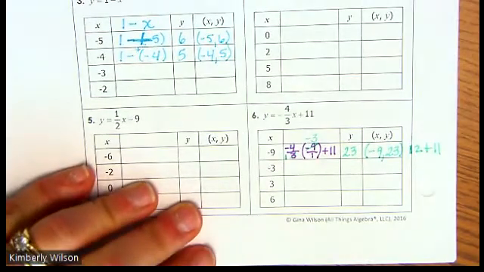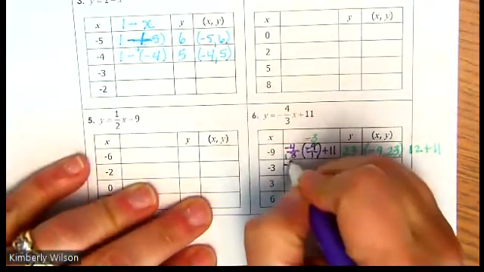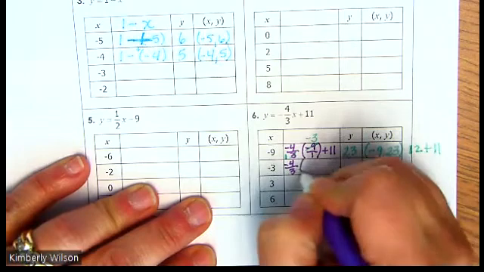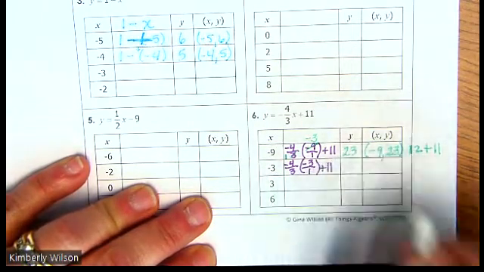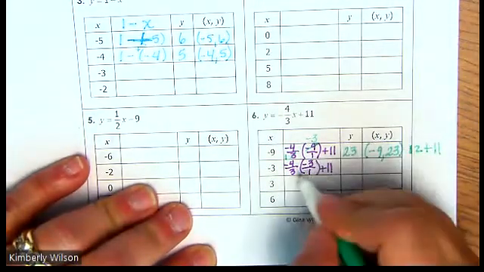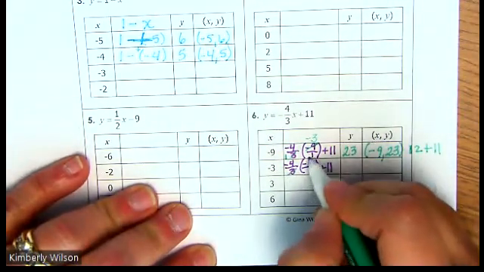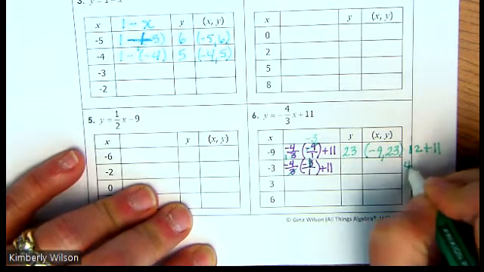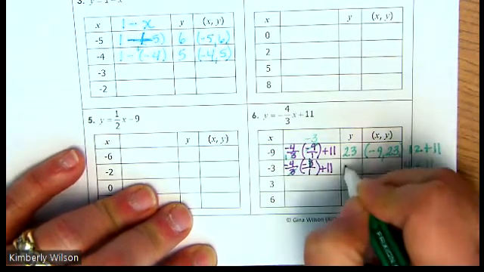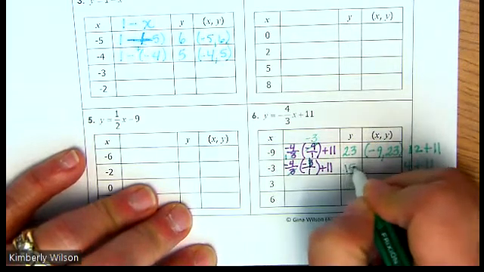So let's do this again. So we have -4/3 times -3/1 plus 11. That's going to give me, ooh, if I notice this cancels, this is going to become a 1. So I'm going to have 4 plus 11, which is 15.